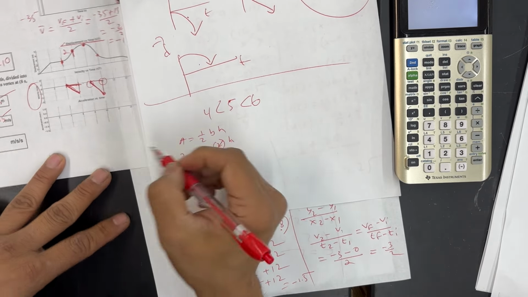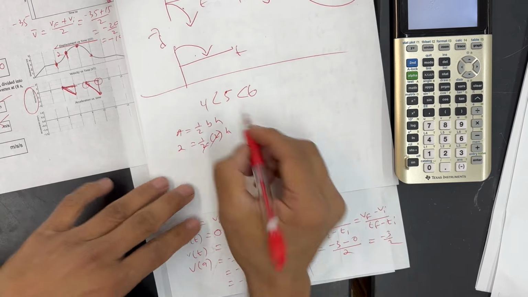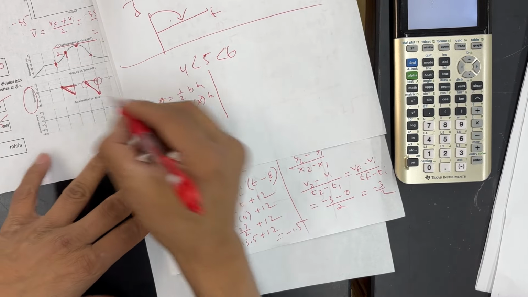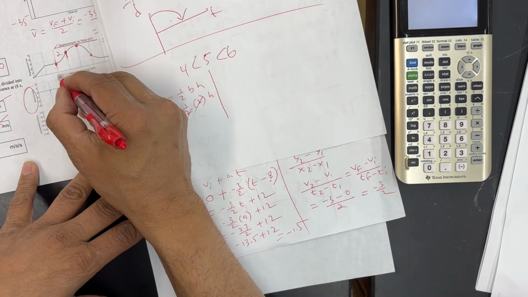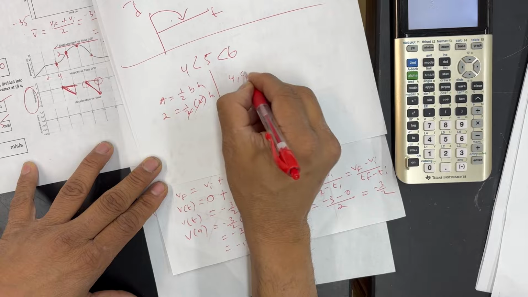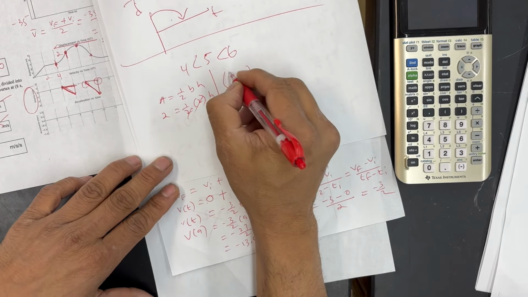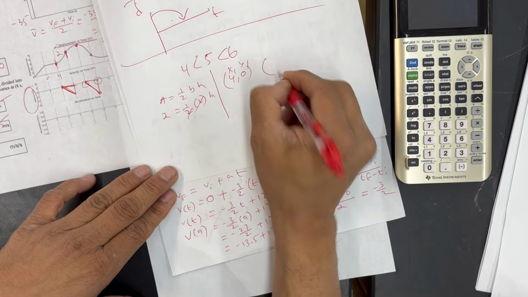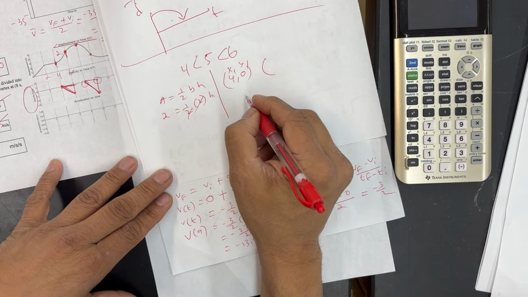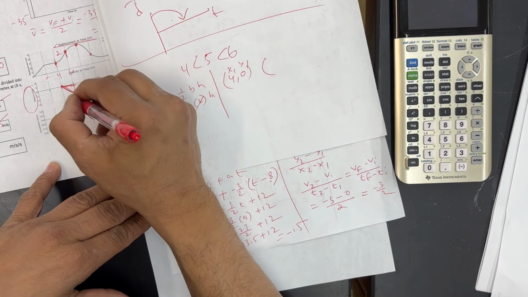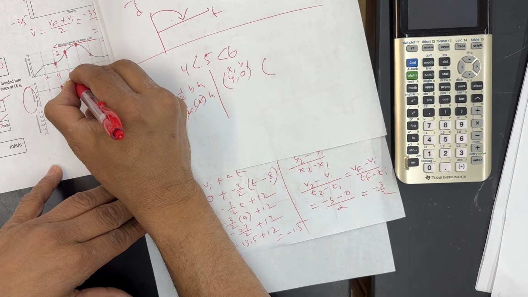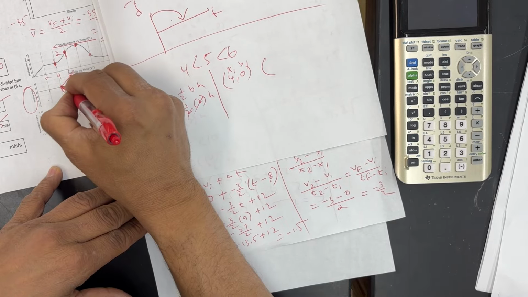I'm finding the acceleration, so I know I need 2 points. This one is going to become what? This is 2. This is 4, so 4 comma 0. This is your x1, this is your y1, and this one is 6 comma negative. Oh, this is positive. This is positive because this is positive. Okay, I must be tired.